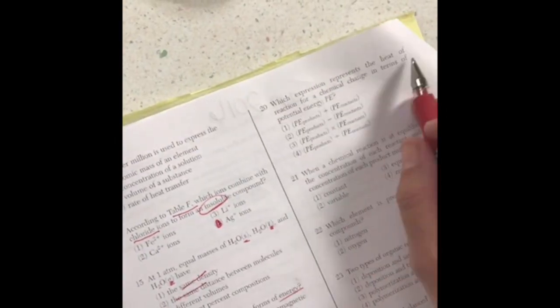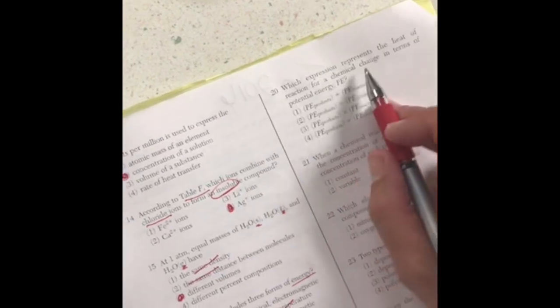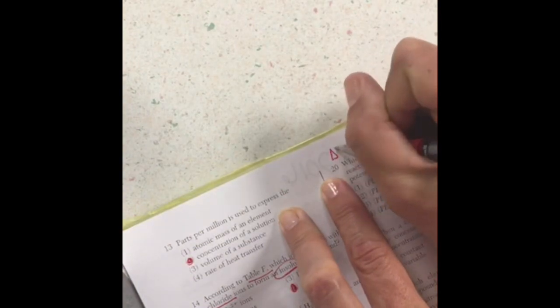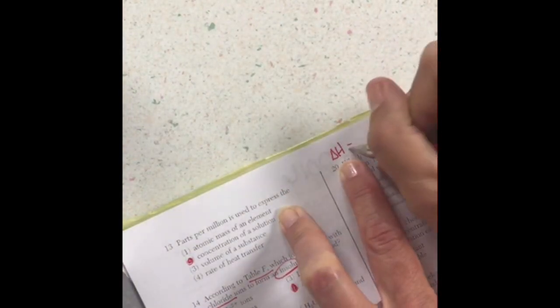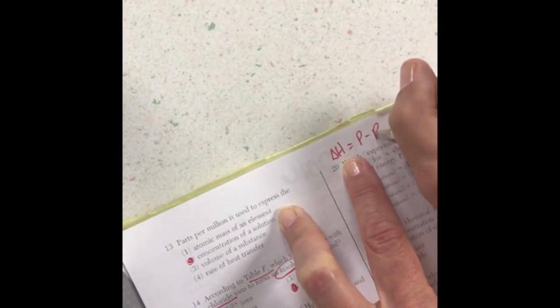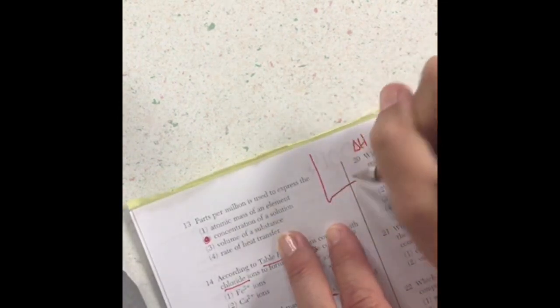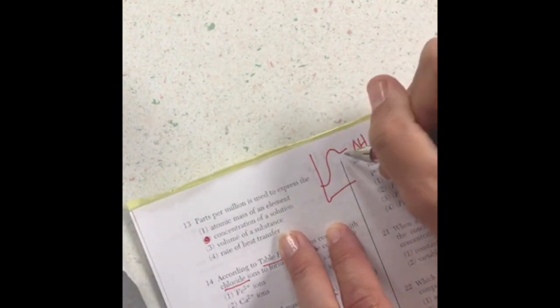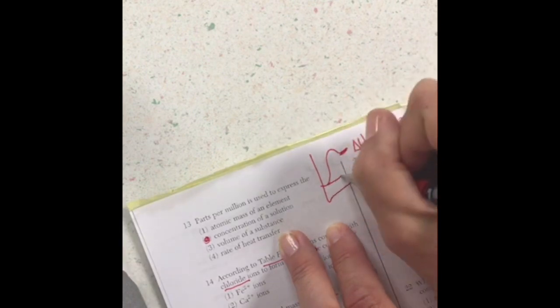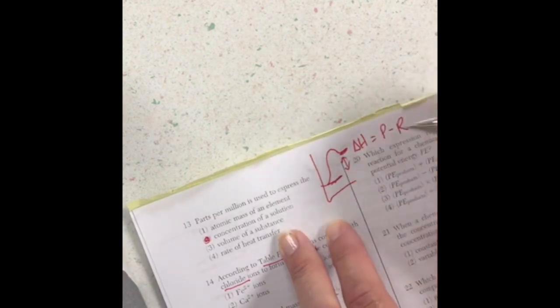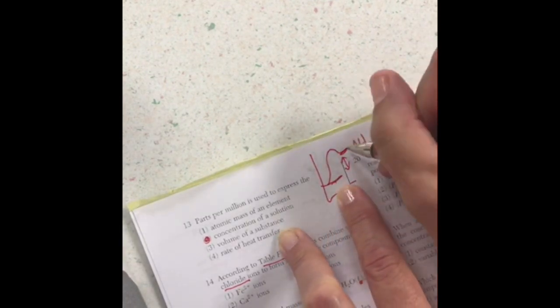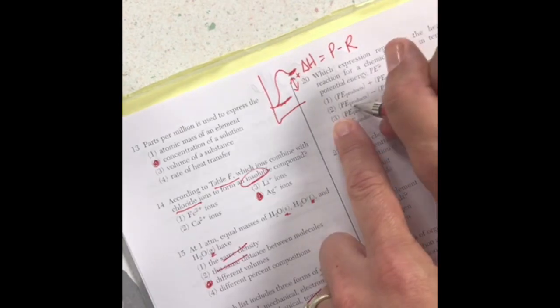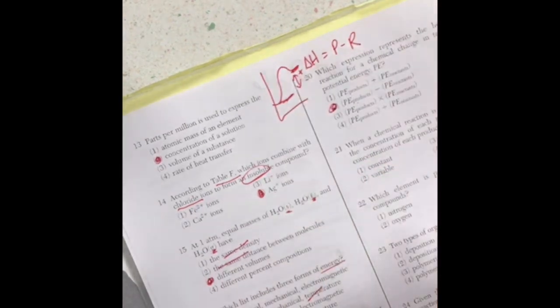Which expression represents the heat of a reaction for a chemical change in terms of potential energy? So heat of a reaction is delta H. Delta H is equal to my products minus my reactants. So like if I think of a graph like this, where I end, subtracting where I start, that's my delta H. So this minus this. So for this one, it would be positive because this is endothermic. So I want to find products minus reactants. Products minus reactants. There it is.